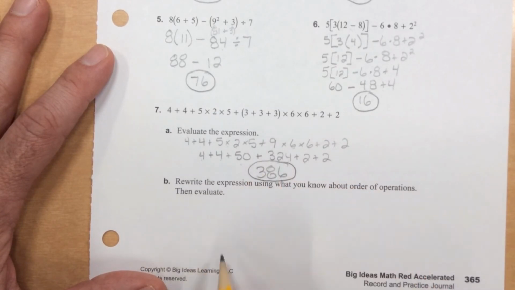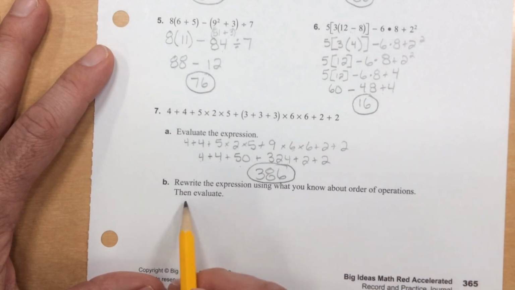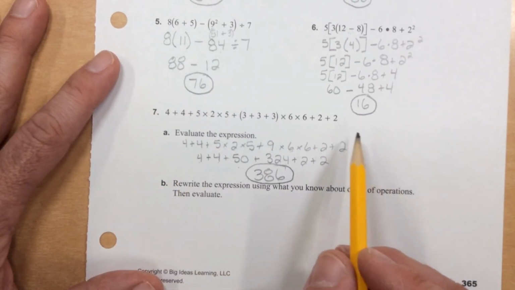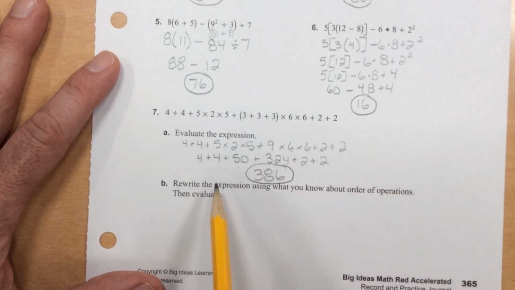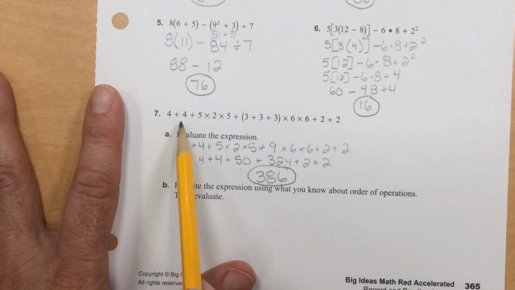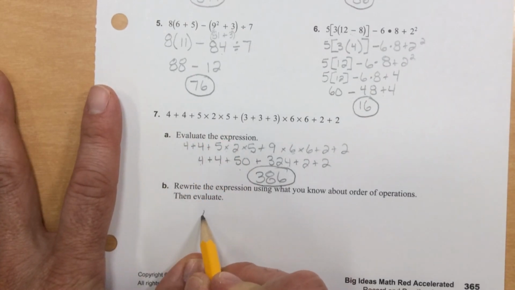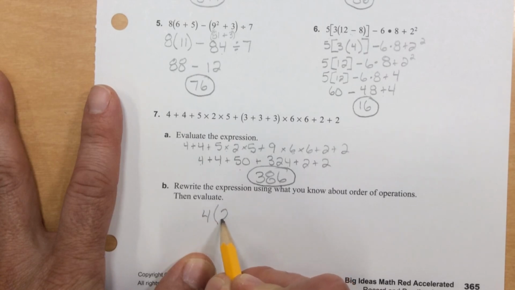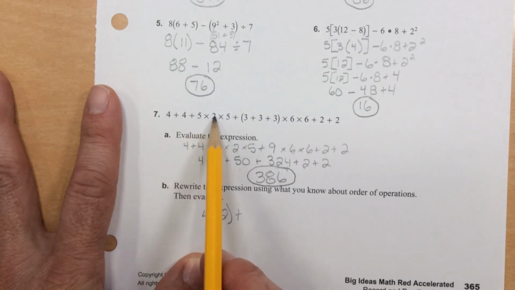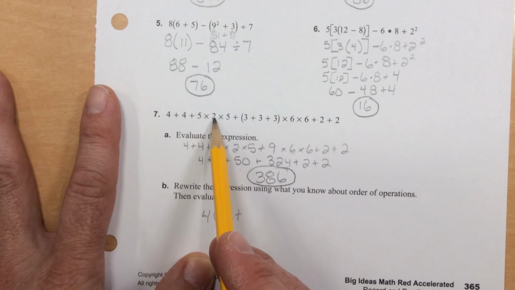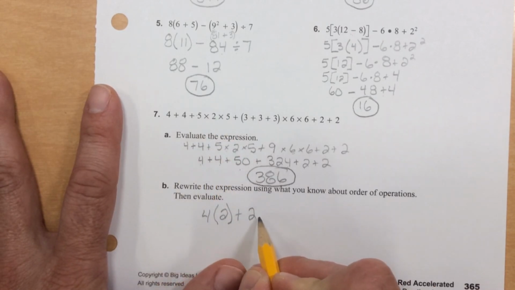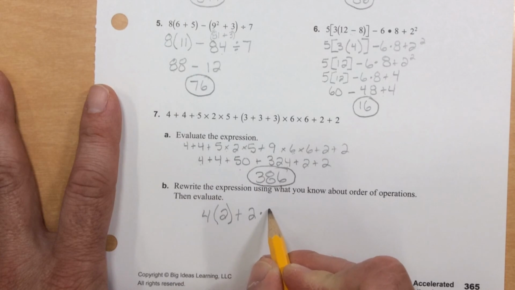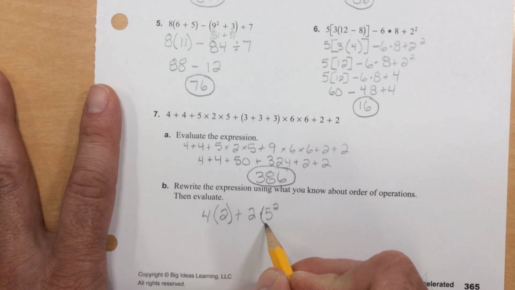386. Rewrite the expression using what you know about order of operations, then evaluate. Well, we could just keep it the same, but rewriting it with order of operations, we could combine 4 plus 4 into 4 times 2. Plus, and this would be, I got a 5 times 2 times 5. That could be 5 squared times that 2. So 2 times 5 squared. And then, you know what, since I use parentheses there, let's use parentheses here too.